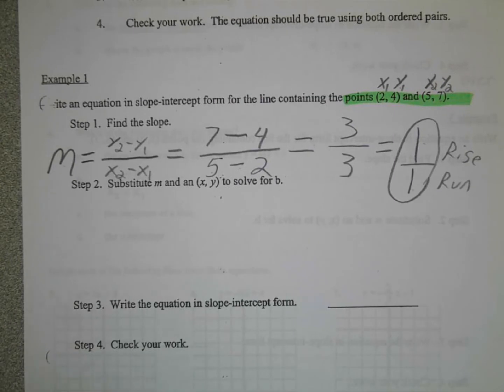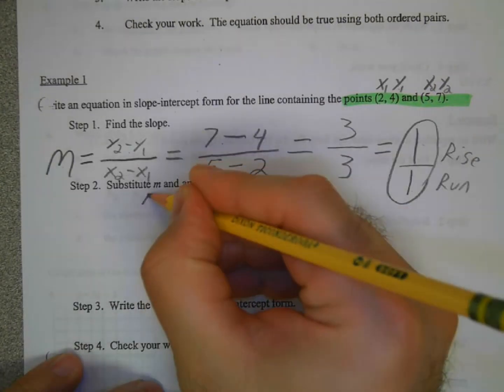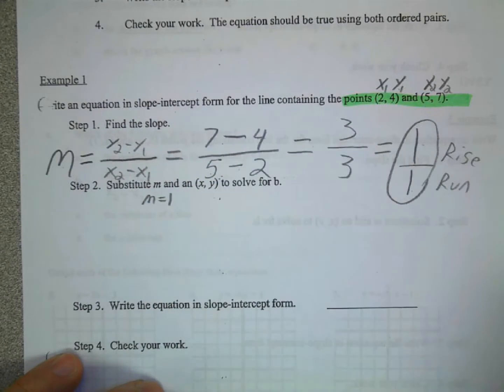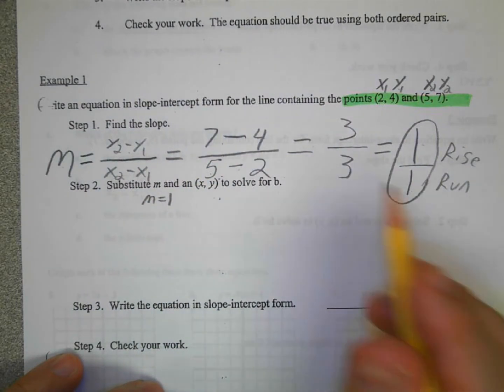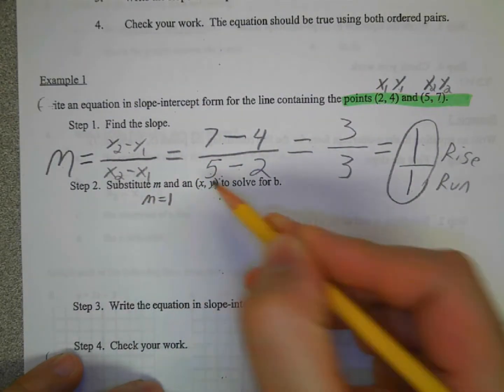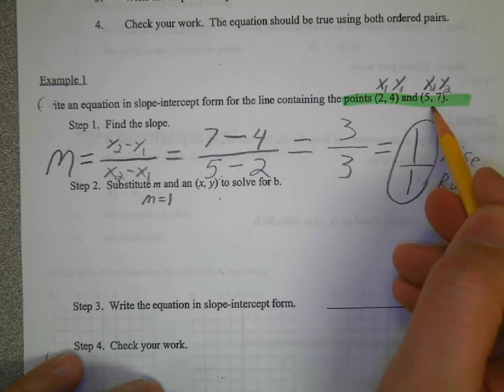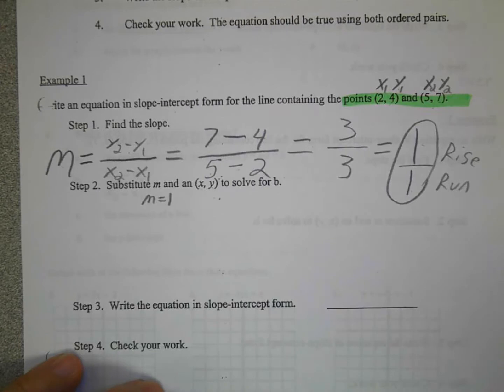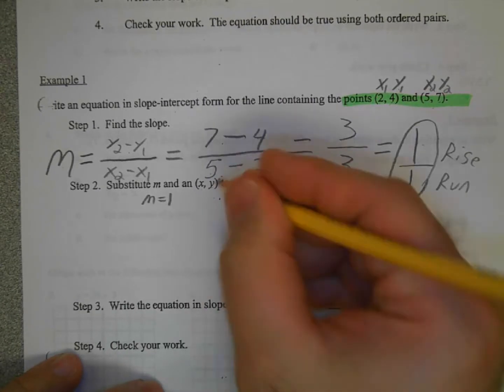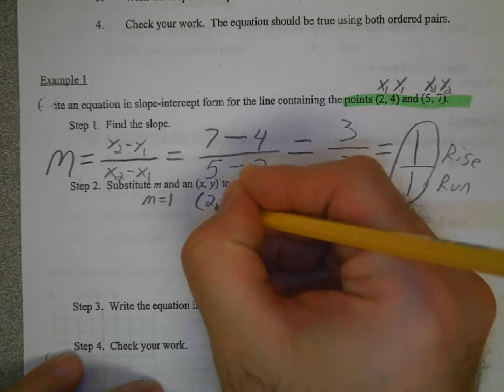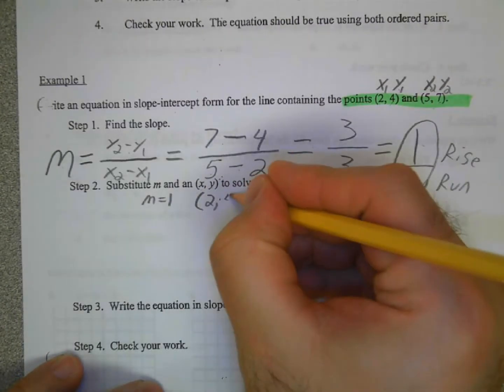My m is 1. So now that I know my m is 1, I need a point to use. Well, it's your choice. You can use this point or that point for this problem. I always like to use the first one. It's just my preference. So for this problem I'm going to use 2, 4.